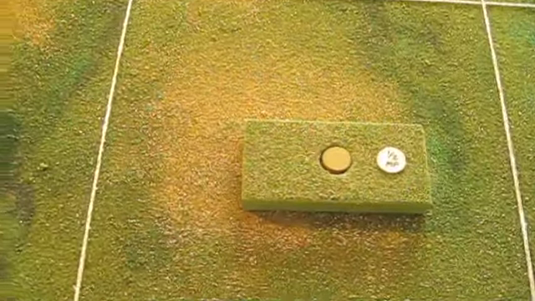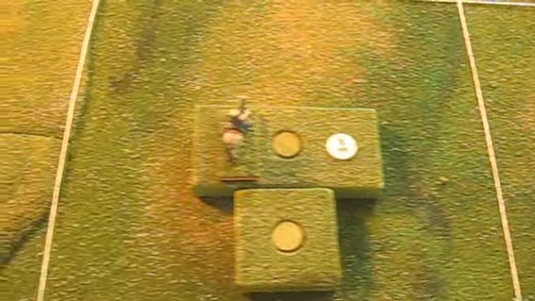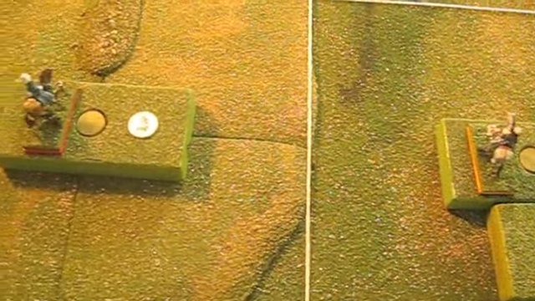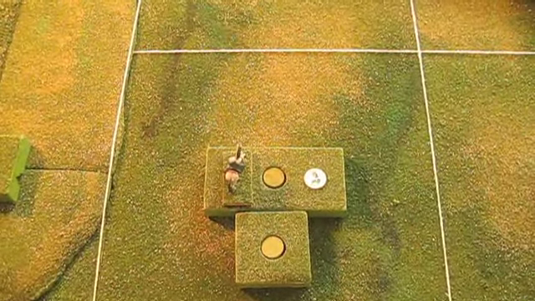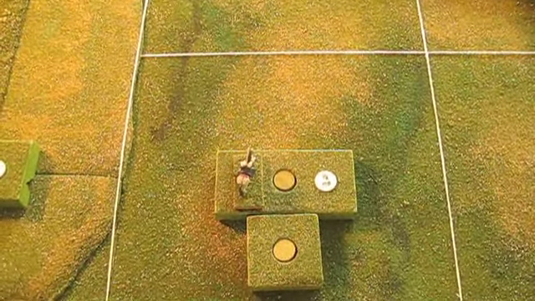Each side, I have started the game with having a halfpenny marked on each and every block because our table width is less than 6 feet. That's a recommendation for game setup. We had a die off and the Prussians won the right to move first.